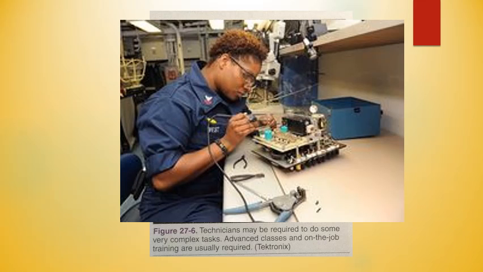Technicians are specially trained workers capable of doing complex technical jobs. Many technicians receive their training in 2-year programs at community colleges. Figure 27-6 may be a good example of the situation. Technicians work with electronic equipment and assist engineers. They have the training needed to service and repair complex machines and components.